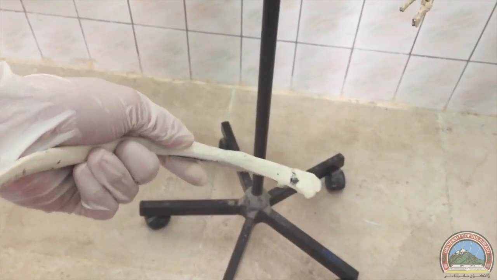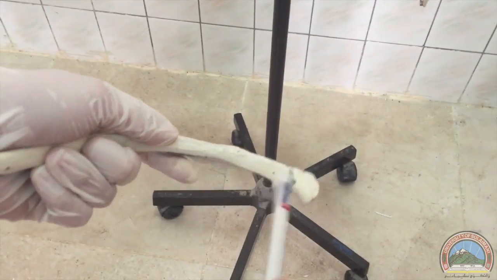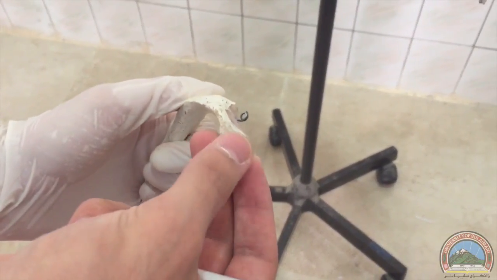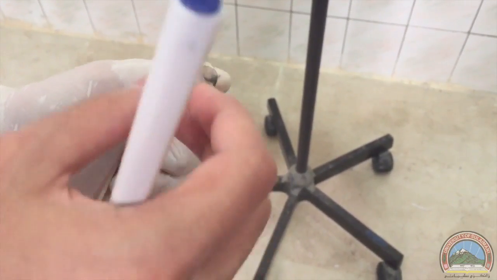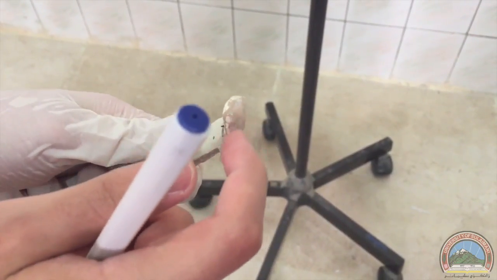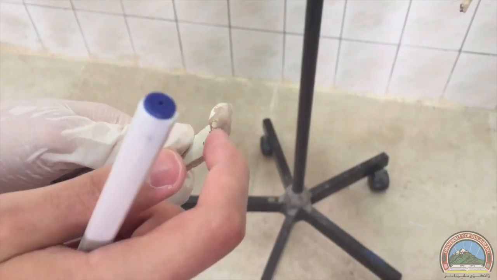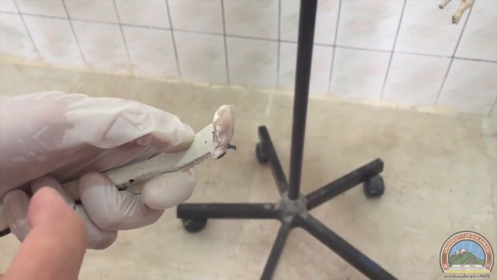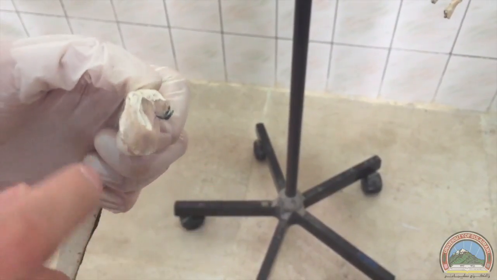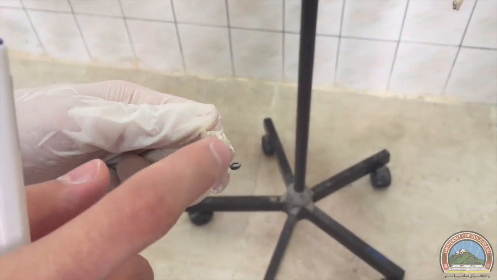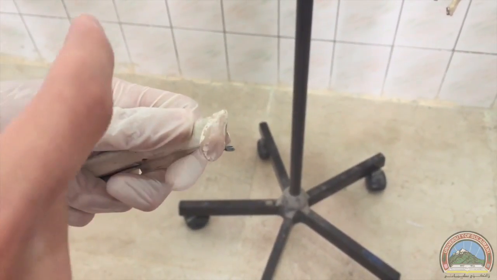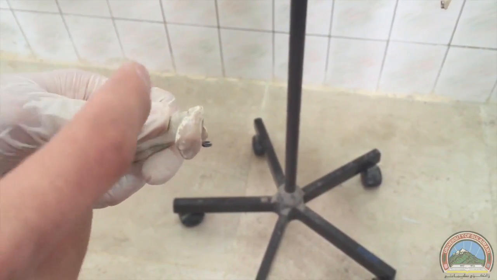Now talking about the parts, in the posterior end, we've got head. This is head of the rib. The head has got two articular surfaces. The one below is for articulation with the vertebral body of the numerically corresponding thoracic vertebra, and the one above is for articulation with the vertebral body of the vertebra above the numerically corresponding thoracic vertebra.